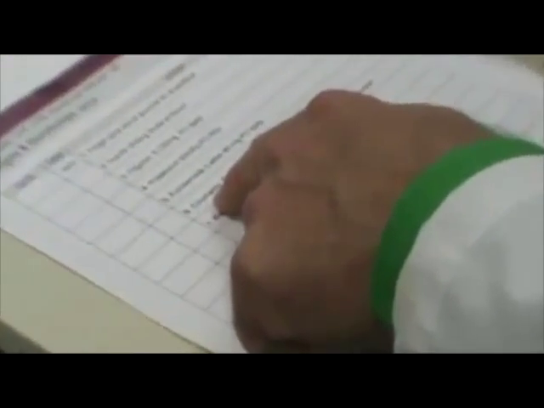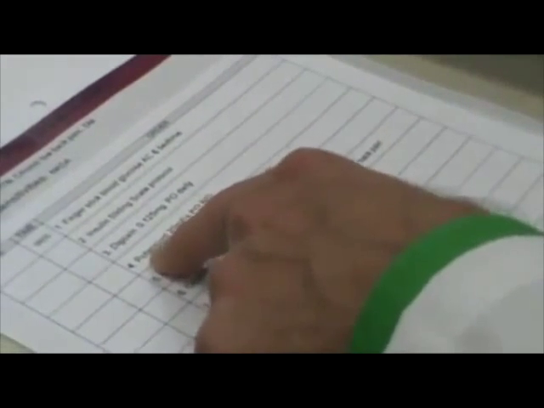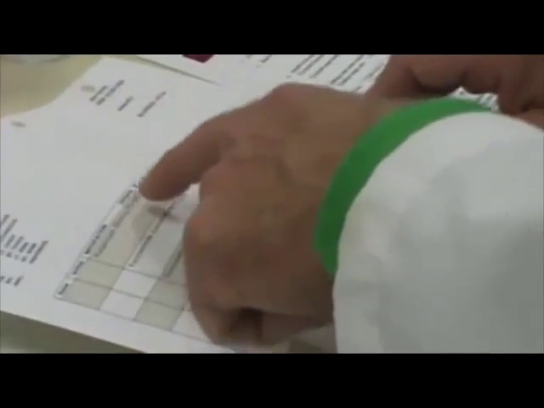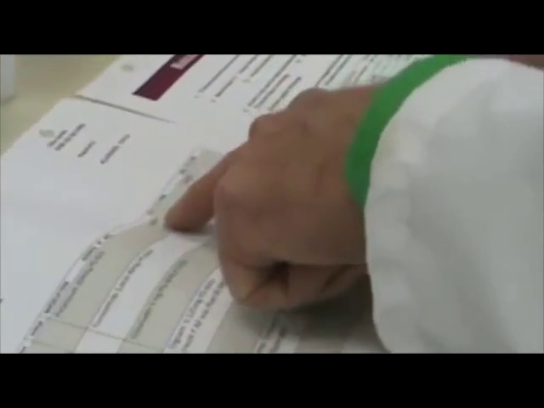The next drug is Coumadin. Excuse me, I skipped one. I'm going to come back up here to potassium 20 milliequivalents PO BID. Potassium 20 milliequivalents PO BID. That is scheduled for 0800 and 2000, and I'm going to give the 0800 dose today. Date and initial that one.